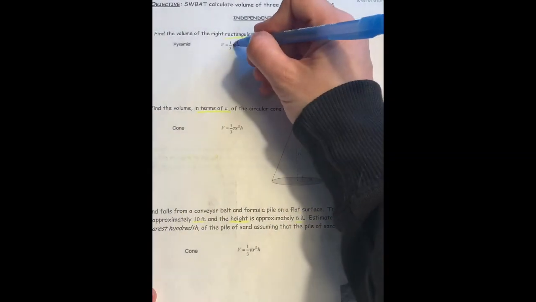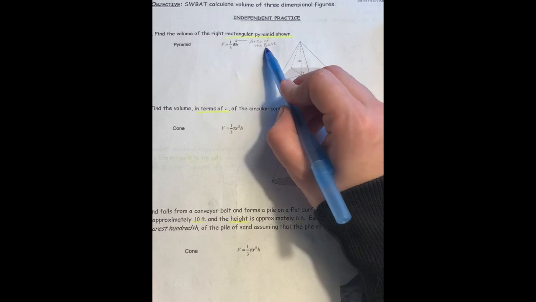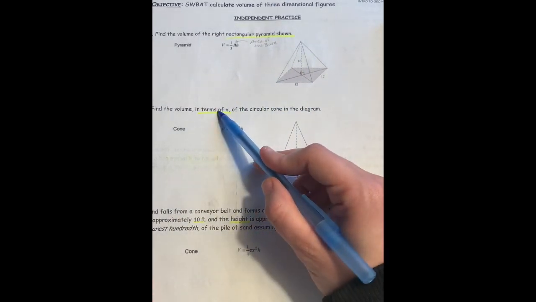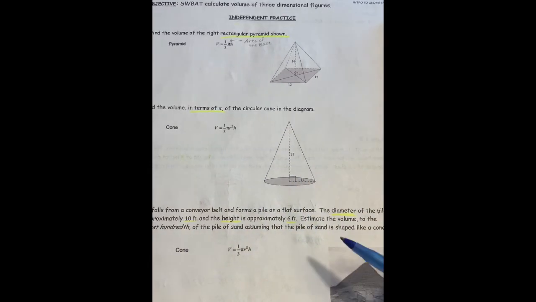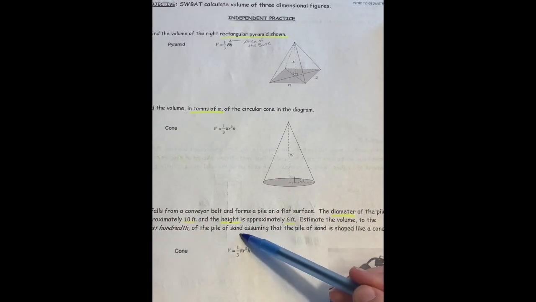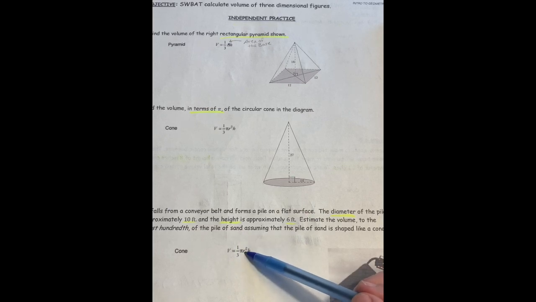Your job is to do the independent practice problems. So just some hints here. Don't forget this capital B means the area of the base. In terms of pi, means pi needs to be in your answer. Down here, they give you some information. They give you the diameter. They give you the height. Just be careful. There's an R in here. So look back on your notes what you have to do to get the R.